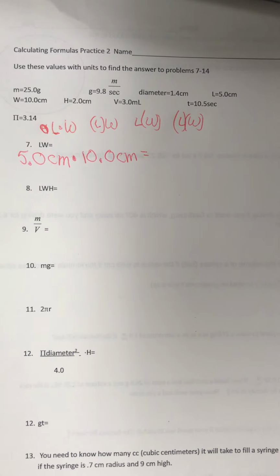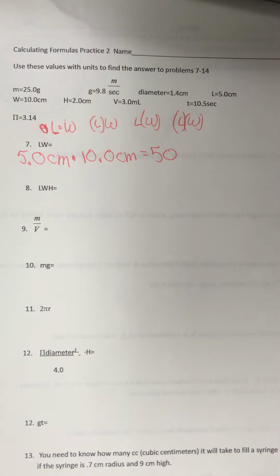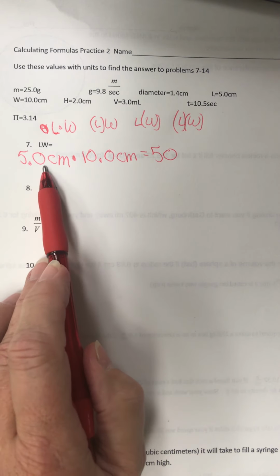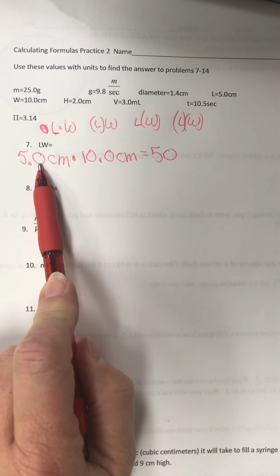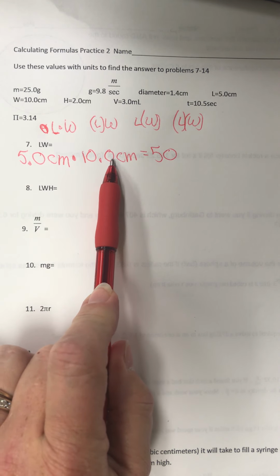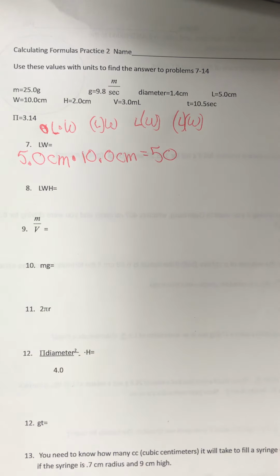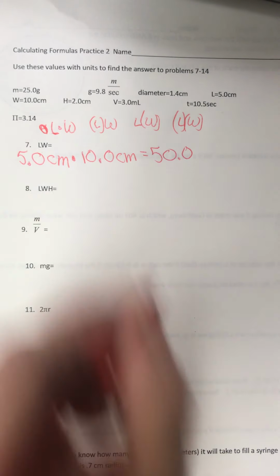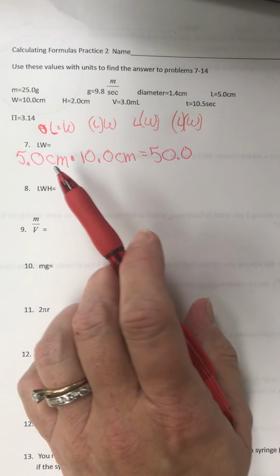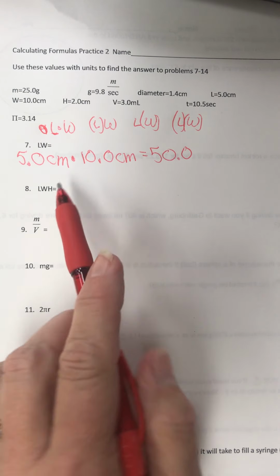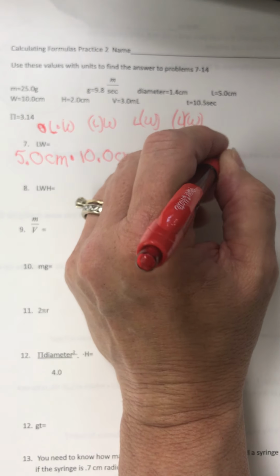When you use your calculator, or hopefully you don't have to, 5 times 10 is 50. Now we need to figure out our sig figs. These are both measurements, because we know that because they have a unit on them. This one has 1 decimal place. This one has 1 decimal place. The least number of decimal places in my measurements in my problem is 1, so my answer needs 1. So I'm going to need to add a 0.0 on here. Just 50 would be a wrong answer. Your answer needs to show how accurately you measured. And then our units: we took centimeters times centimeters, so our units are going to be centimeters squared.